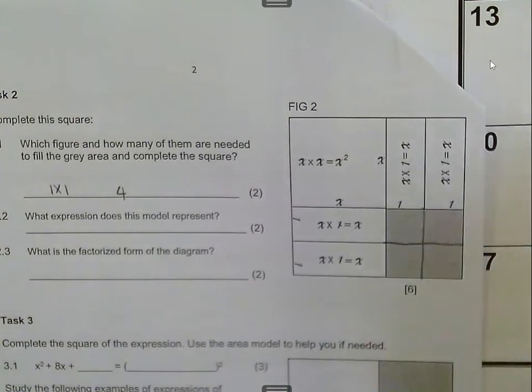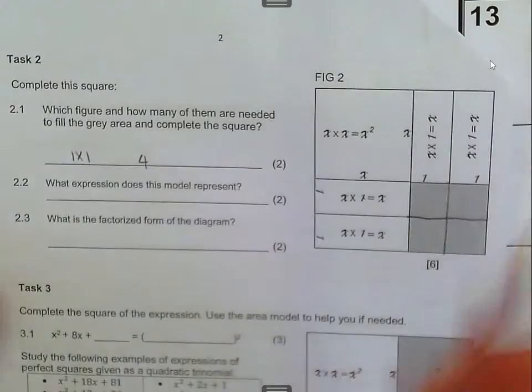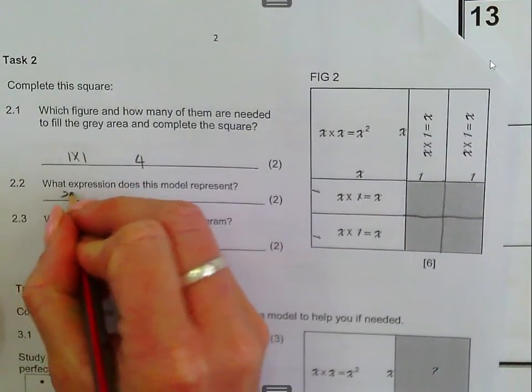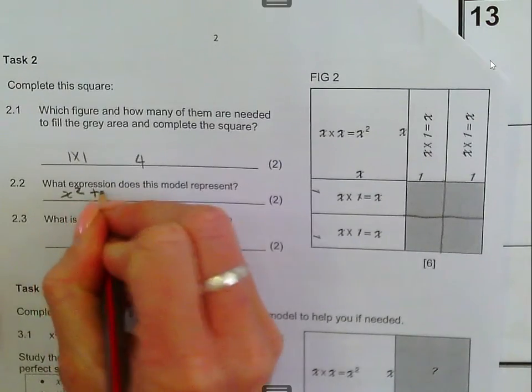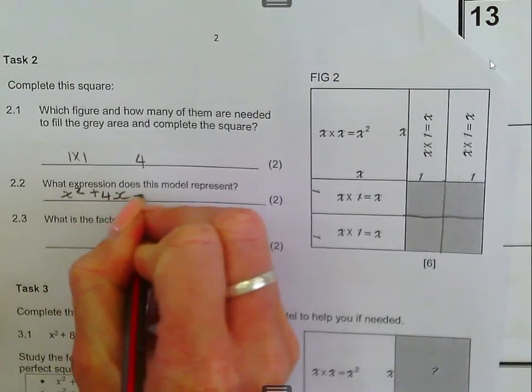Do you have the equation? Or the expression? It's x squared plus 4x plus 4.